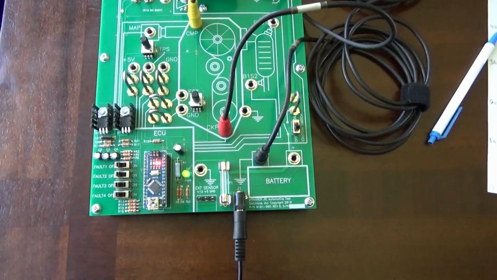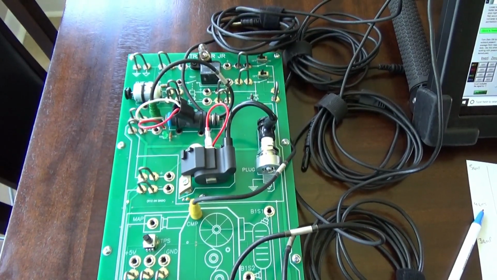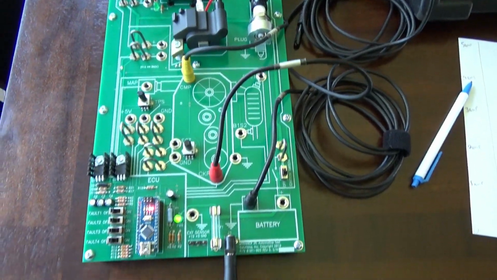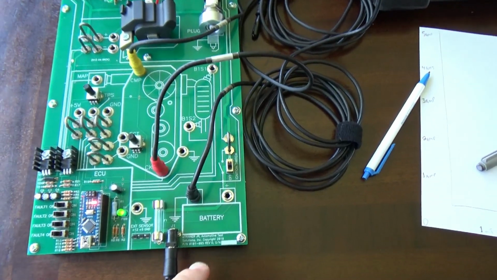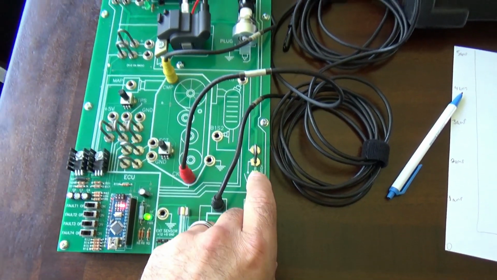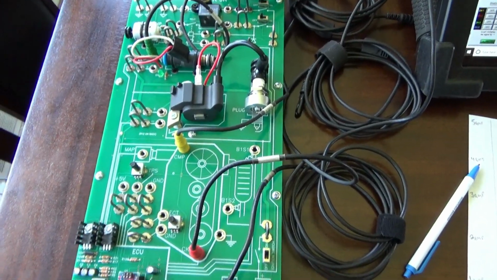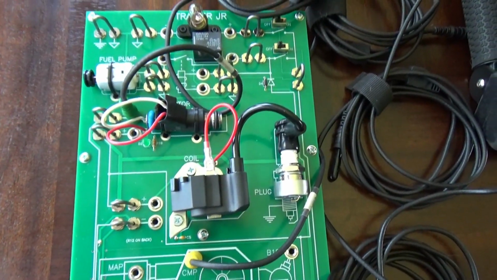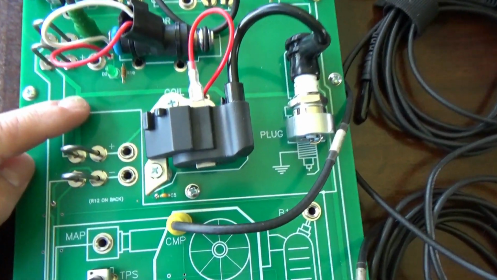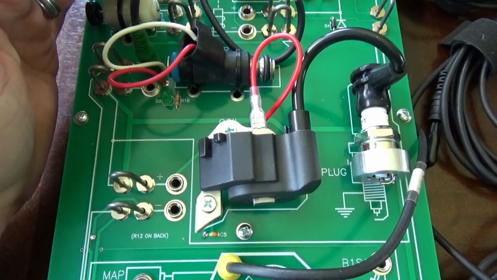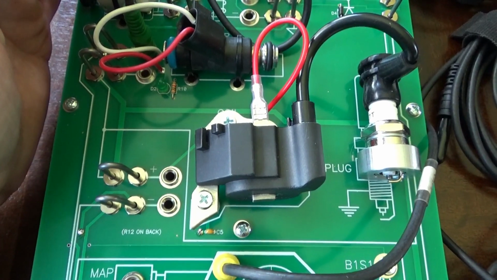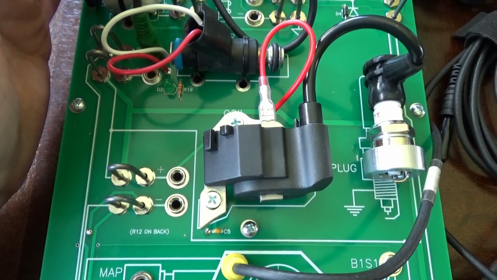So with my scope leads sampling from the points I just discussed a moment ago, we're going to quote-unquote start the engine, and I want you to listen to the rhythmic tick of the fuel injector as it cycles. We can hear it's got a steady cadence here. You can also see, might be hard to see in this light, a green LED that flashes every time the fuel injector circuit's broken.